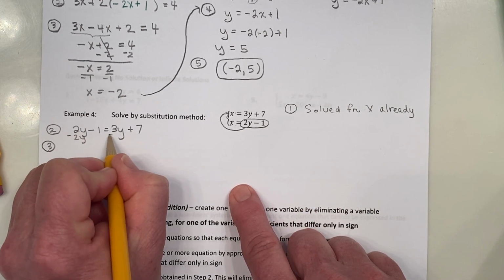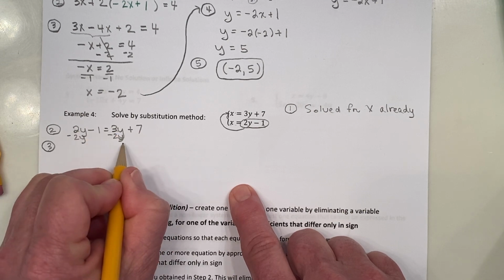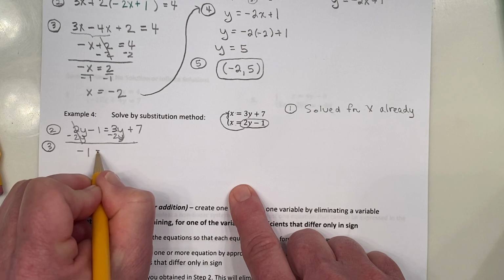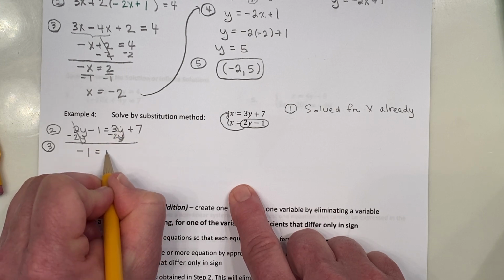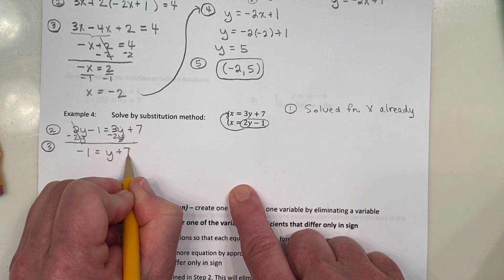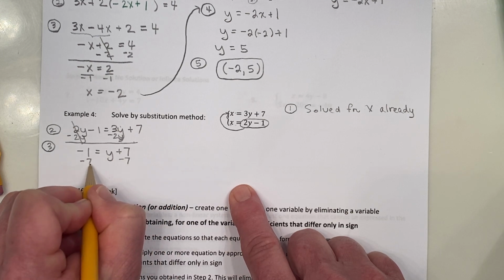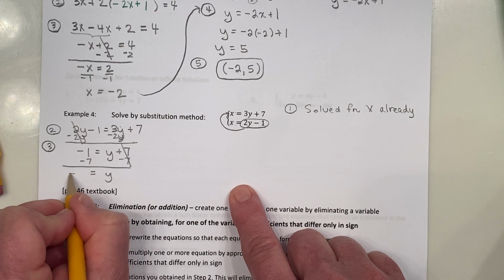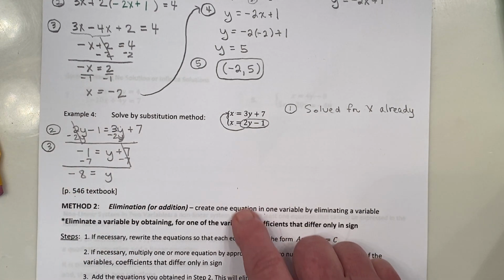I'm going to subtract this 2y since 2 is smaller than 3. Collecting downward, we get 1y plus 7. Subtract a 7 from both sides. Okay, so I've got y.